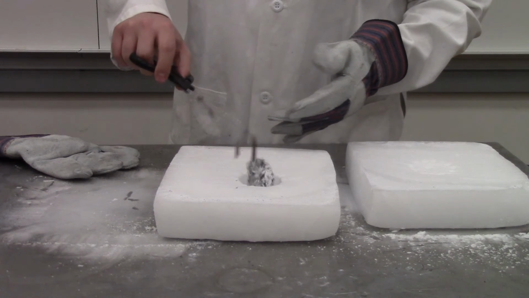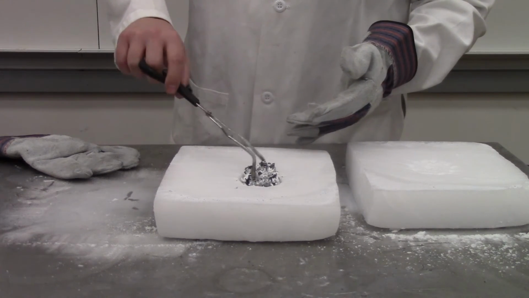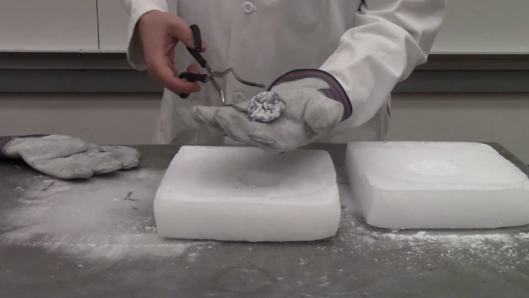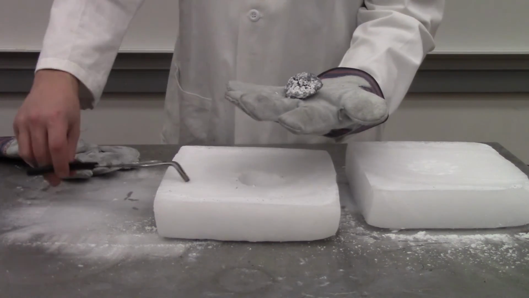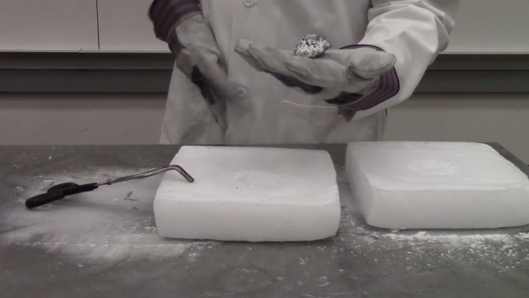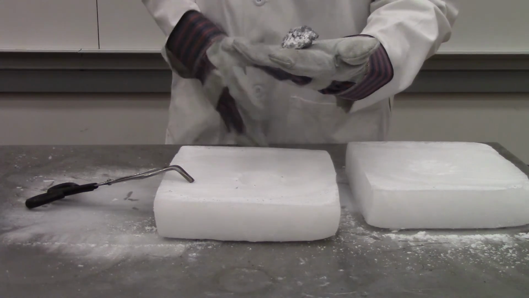With the reaction completed, all of the magnesium turnings have been converted into magnesium oxide, which is the white exterior of this shell that you can see here. The interior of the shell is made up of carbon, which was reduced from the carbon dioxide.